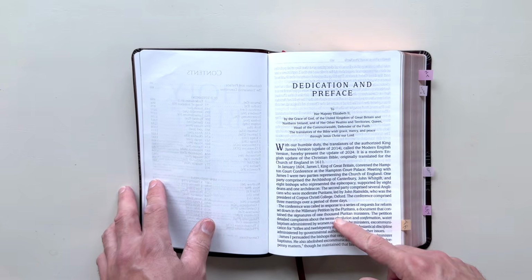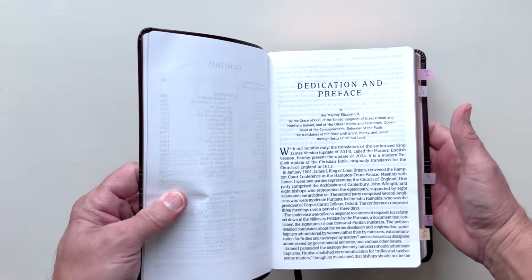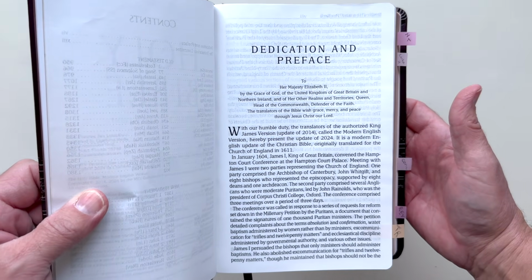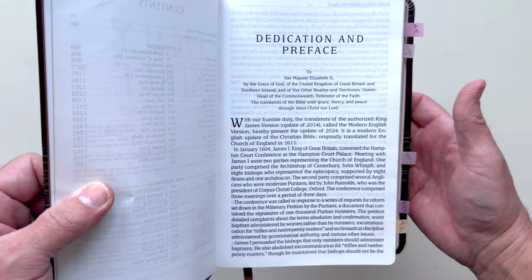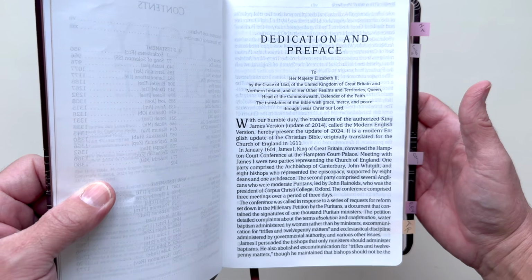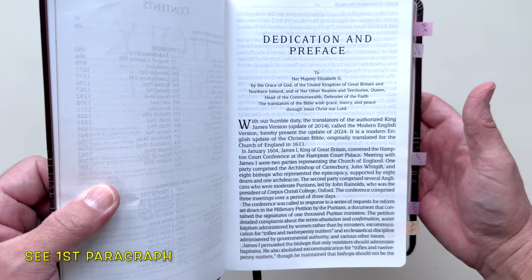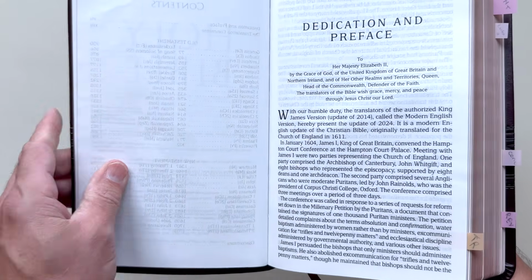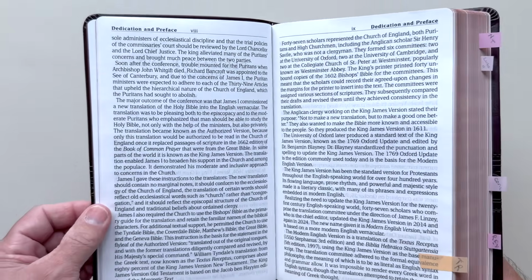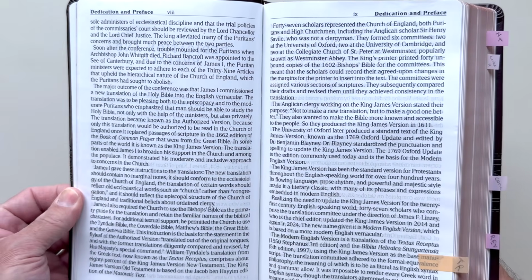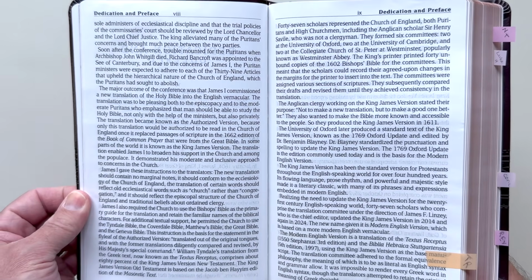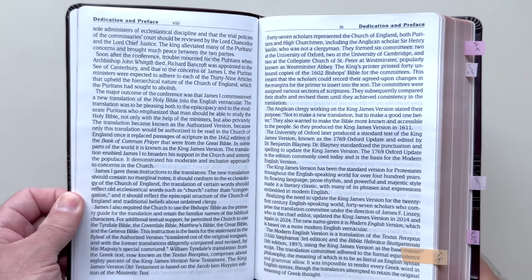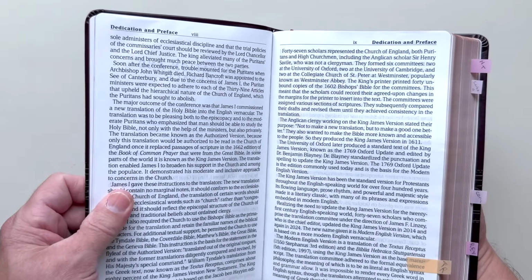I'll bring this up closer. If you want to read this, I'll show you each page of this. And they claim that it's an update to the authorized version, or the 1611. Let me flip the page there so y'all can read this if you want. But I just kind of feel like, did the Queen request this? I doubt it. Probably not.